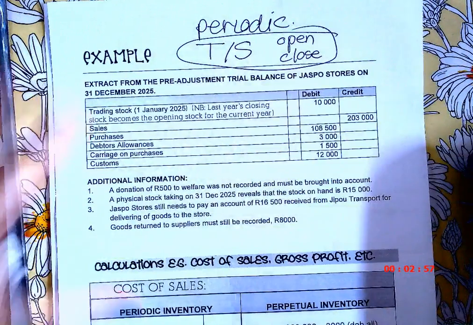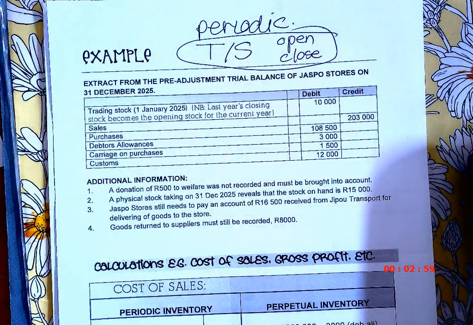It's not trading stock like in perpetual where we do a whole T account. Trading stock is basically them referring to: when I started the year I had so much stock counted, and when I end the year I counted so much stock. Can you see last year's closing is this year's opening?